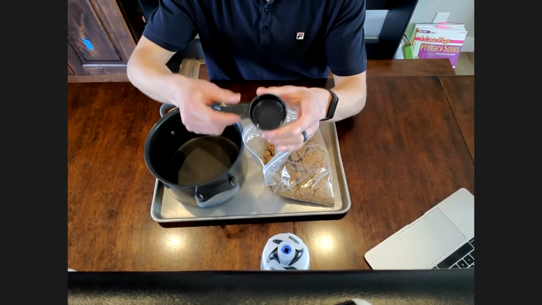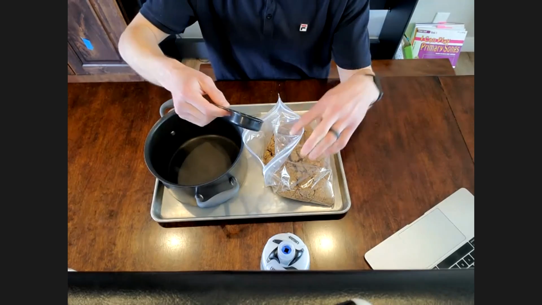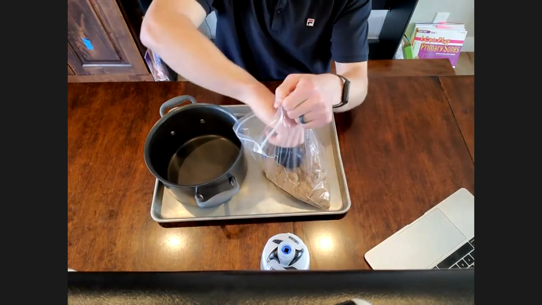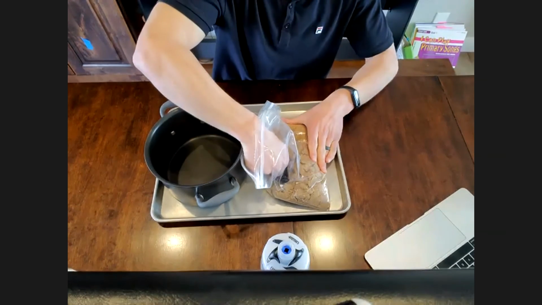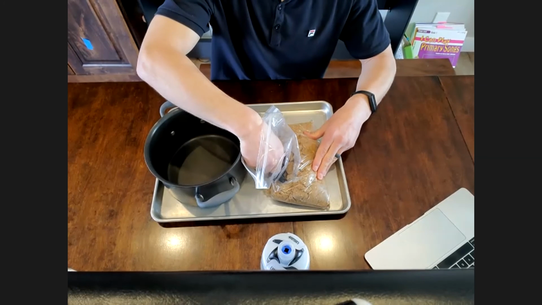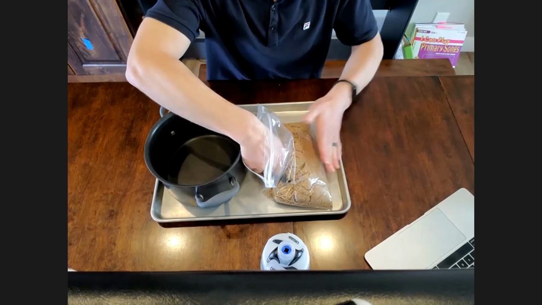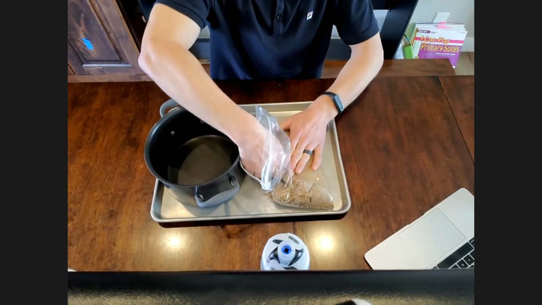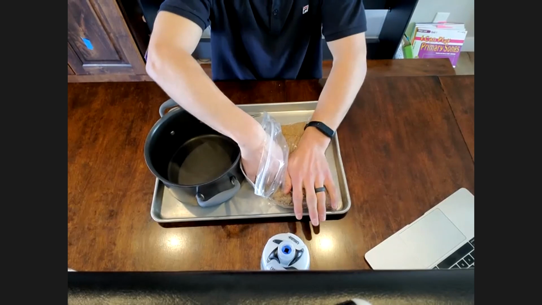And now I have a 1/4 measuring cup. If I want to measure this, I can just stick my whole hand inside of the bag and push it all in there. I have my other hand on the outside of the bag, where I am able to push that brown sugar into that measuring cup, and I can just pack it in there.